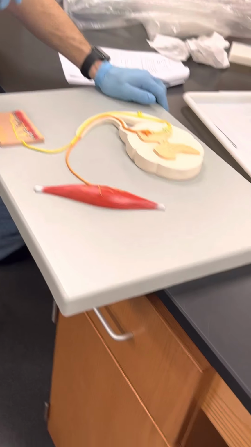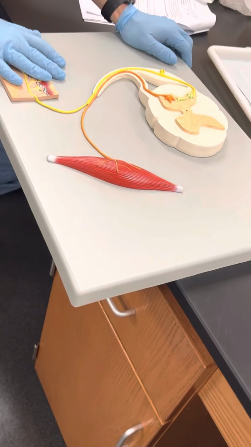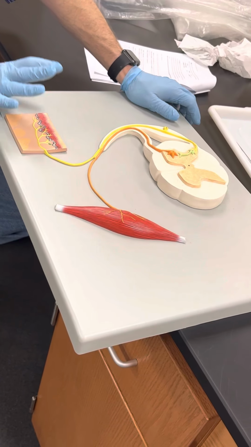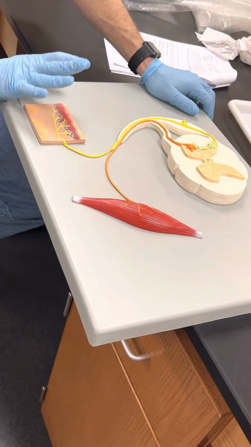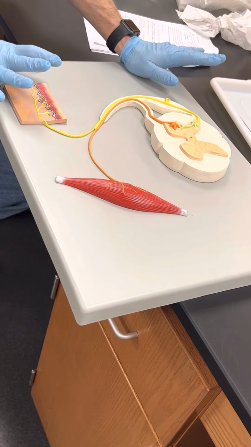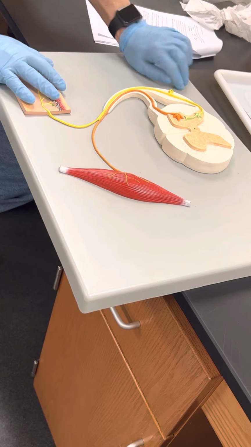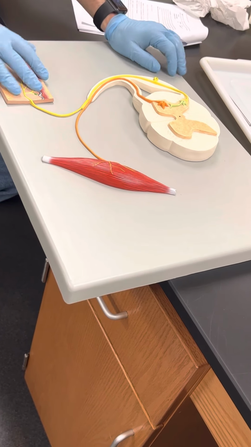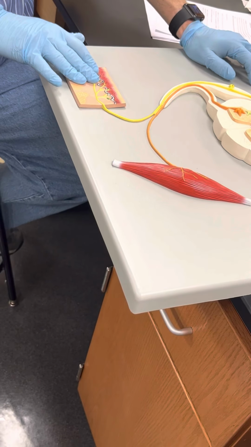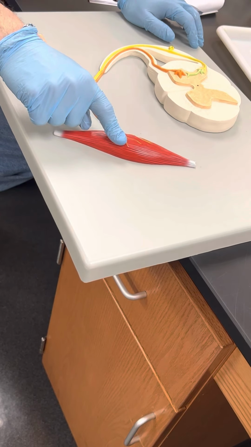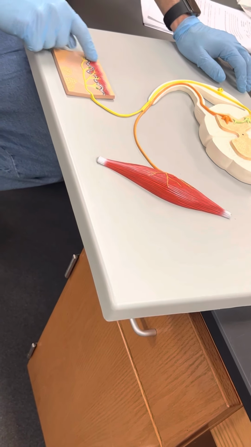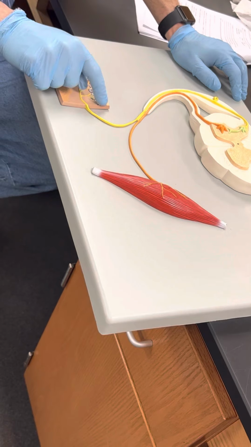The thing to take away from this model is that reflexes do not go to the brain. Reflexes are primitive responses that don't take any thought. They're just innate. So here's the spinal cord. Here's skin. Here's muscle. Okay. So in the skin, you can see the nice stratified squamous epithelium.